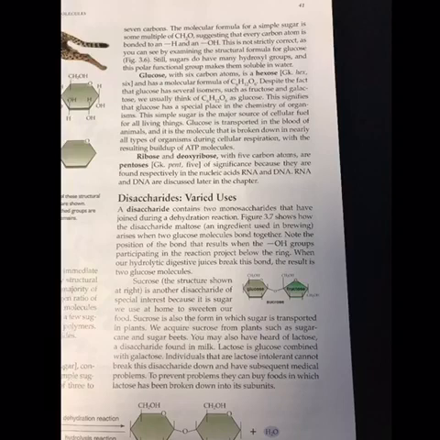Glucose, with 6 carbon atoms, is a hexose, hex, which means 6, and has a molecular formula of C6H12O6. Despite the fact that glucose has several isomers, such as fructose and galactose, we usually think of C6H12O6 as glucose. This signifies that glucose has a special place in the chemistry of organisms. This simple sugar is the major source of cellular fuel for all living things. Glucose is transported in the blood of animals, and it is a molecule that is broken down in nearly all types of organisms during cellular respiration, with the resulting buildup of ATP molecules.